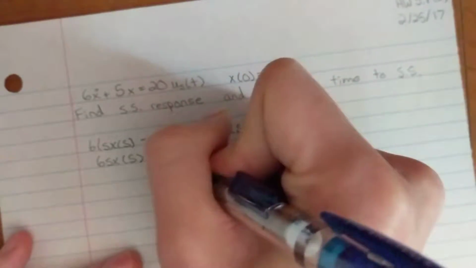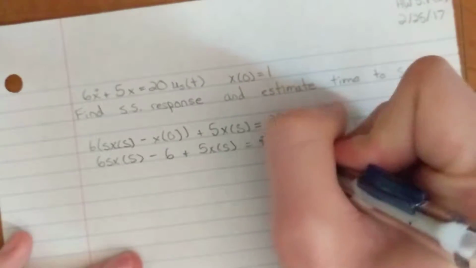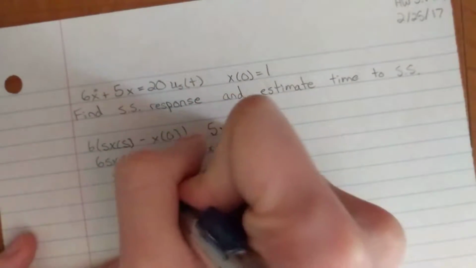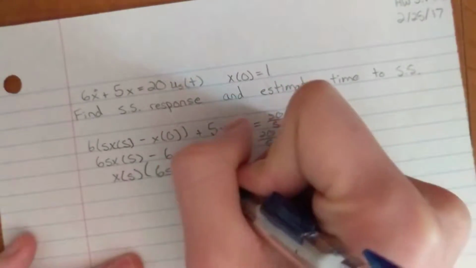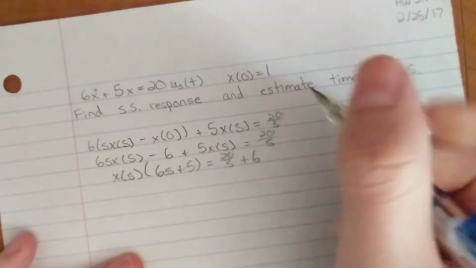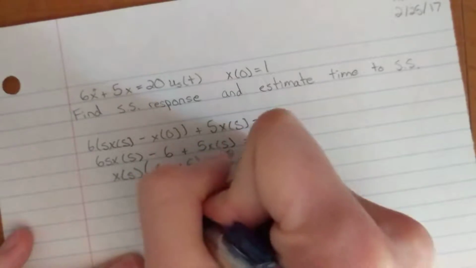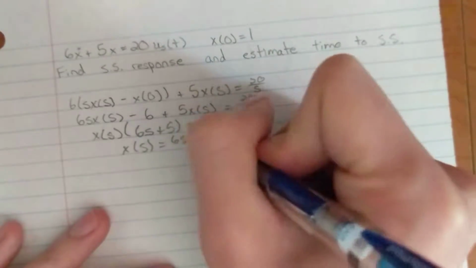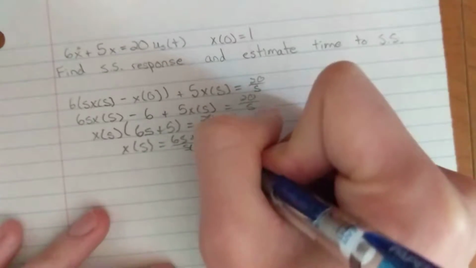So now we want to isolate X(s). We have 6s X(s) minus the initial condition, which is 1, so we have (6s plus 5) X(s) equals 20 over s plus 6. So now we can separate X(s) times 6s plus 5 from here, equals 20 over s plus 6. Then lastly, we can switch it to X(s) equals (6s plus 20) over s times (6s plus 5).